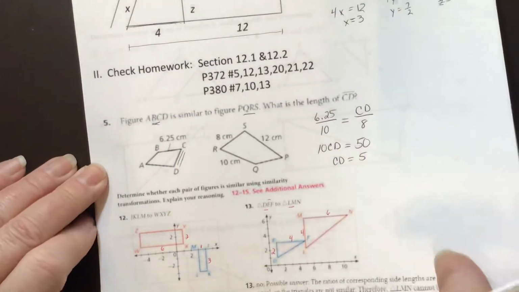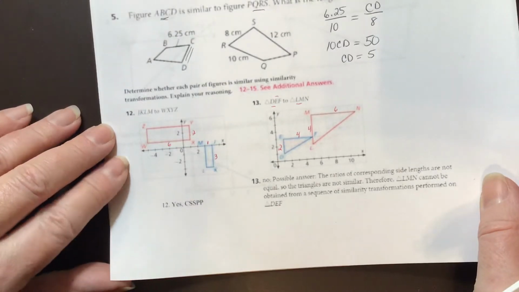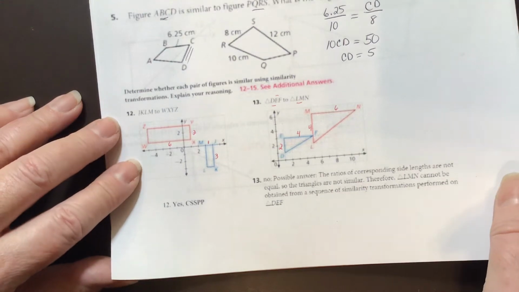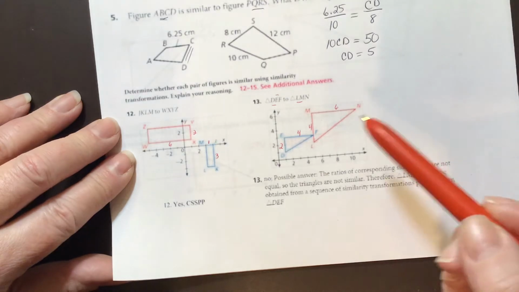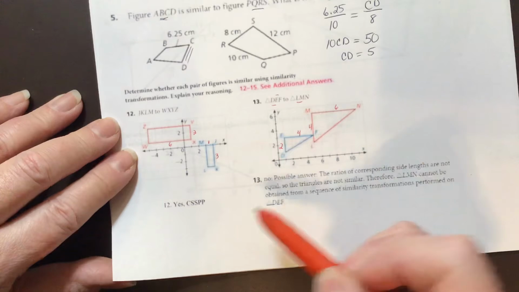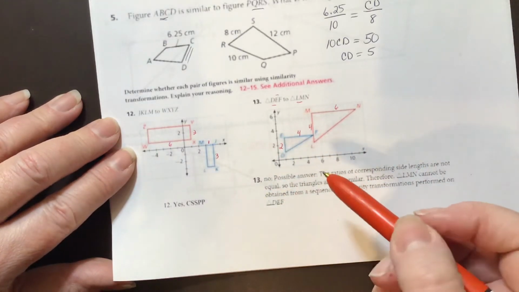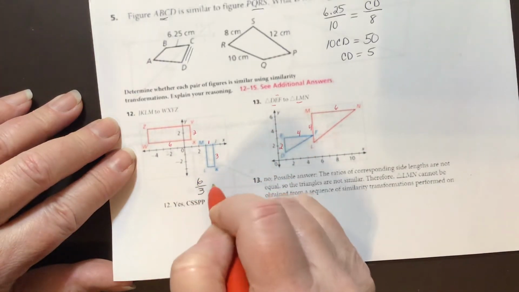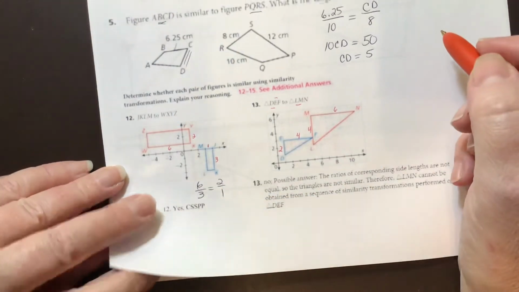Then for numbers 12 and 13, it says determine whether each of the figures is similar using similarity transformations. So we just need to know if the corresponding sides are proportional to each other, because it looks like since these are in the coordinate plane, we should be able to tell. This first one, they look like they're rectangles, and we can check the corresponding sides. 6 is to 3, as 2 is to 1. So that is a common ratio, so we're good to go.